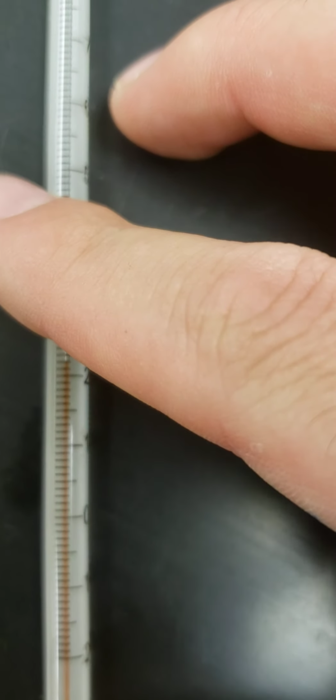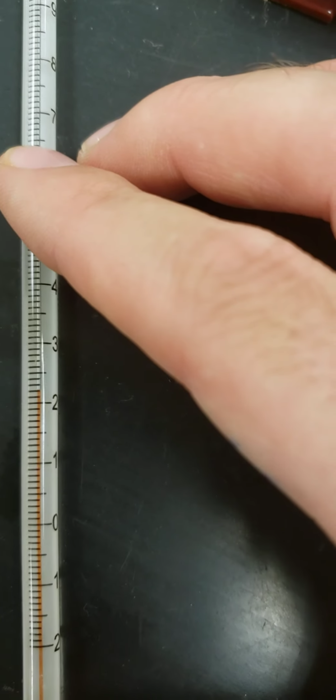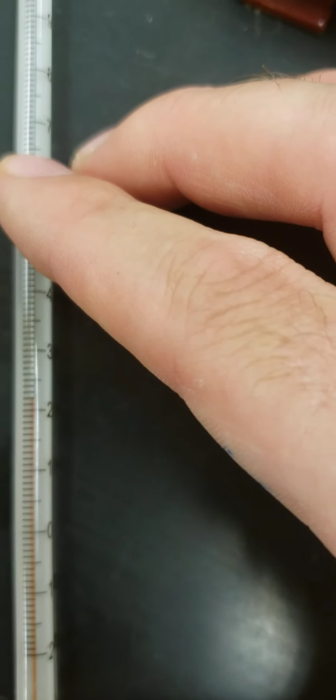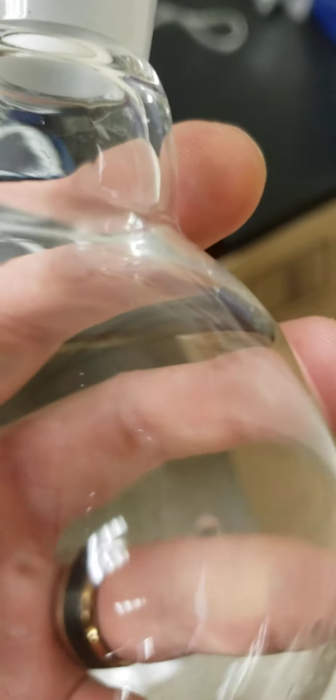Looking at it, it looks like the temperature is 22 degrees Celsius at room temperature. Now we can also work with our pressure sensor right here. Here we have our vial that we're going to use. This is a 250 milliliter round bottom flask.